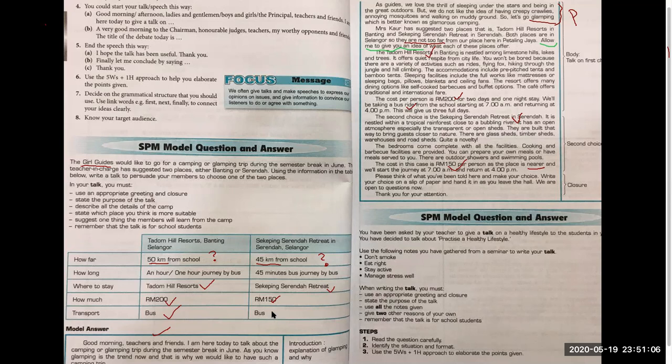If I were the marker, I probably would say, hey, how do I go to Sekeping Serenda retreat? I know we go to Banting by bus, but how do we go to Serenda, right? The question says you must use all the details. How come you didn't use all the details? And then what about how long is the journey? It's not even mentioned in both of the examples.